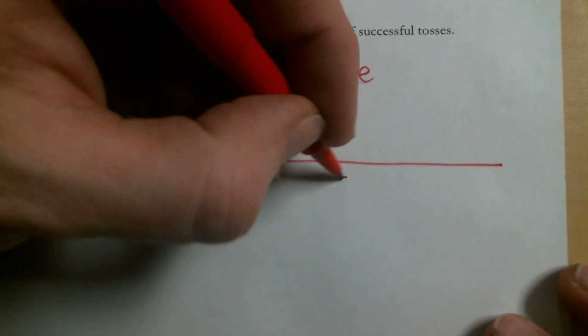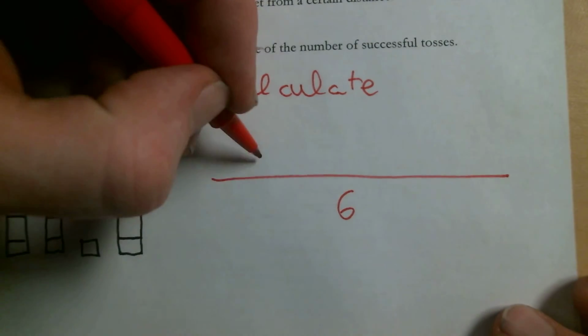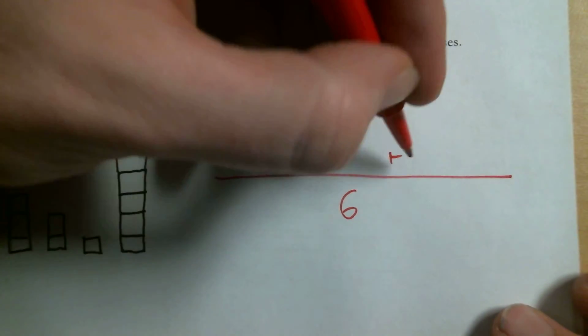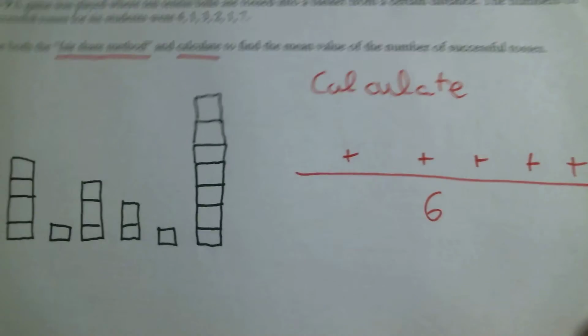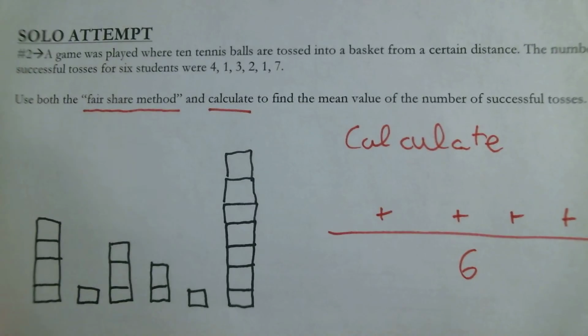So in this case, you have 6 values you're going to divide by, but you should be adding all of those values together up top. So no solution here. You should be trying this one purely on your own, and then moving on into your exit ticket for today, and then reflecting on the exit ticket from yesterday after you correct it.